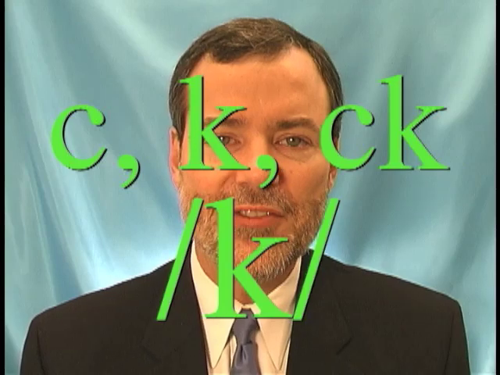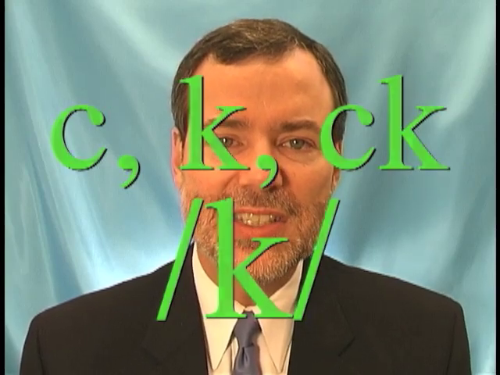Now, we haven't begun talking about vowel sounds, but in order to teach you the CK rule, I have to talk about vowel sounds. But for right now, just remember this. You must have a short vowel directly in front of CK in order to use CK in the spelling of a word. If you don't have a short vowel directly in front of the CK team, you can't use the CK team. You're going to have to do something else. You're going to probably use the letter K to represent the sound K. So now we have three ways to represent the sound K. We have the letter C, we have the letter K, and we have the letter team CK.